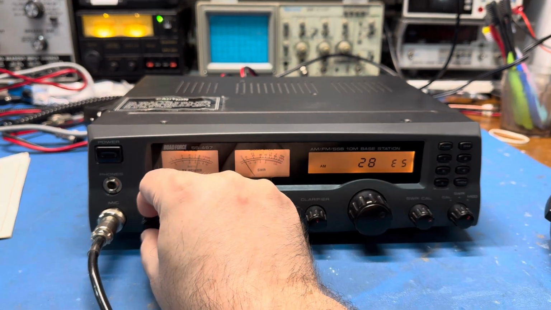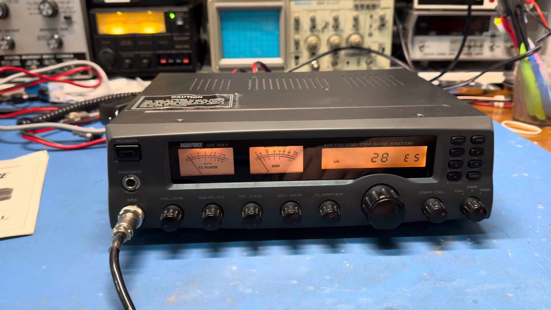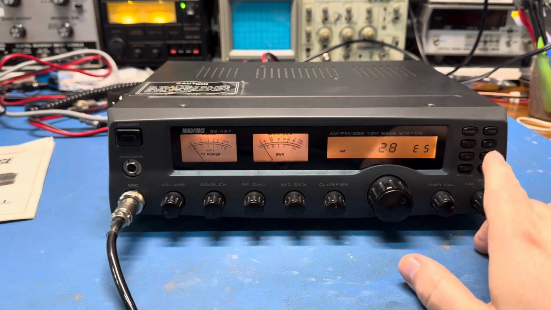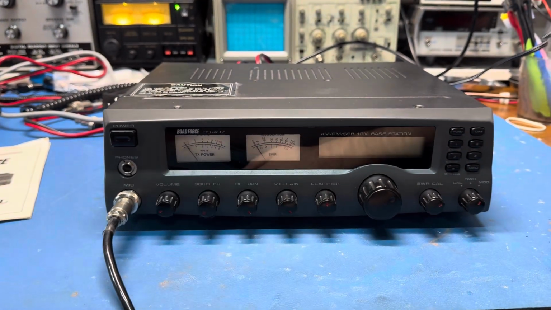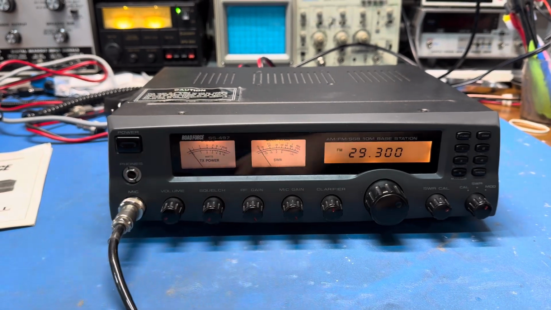There's not much activity. But let's take a closer look at this. Oh, remember how I showed you to get into the band? Every time you turn this radio off and turn it back on, no matter what, it's going to go back to 10 meters.